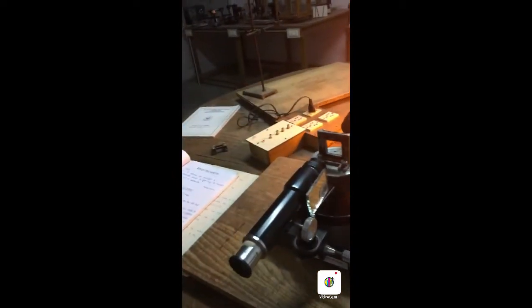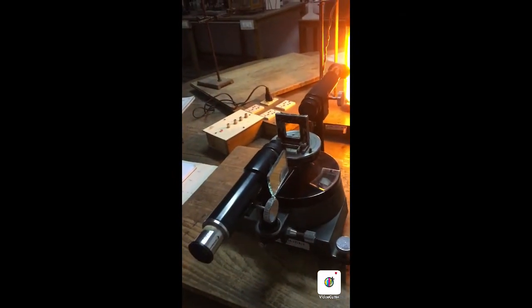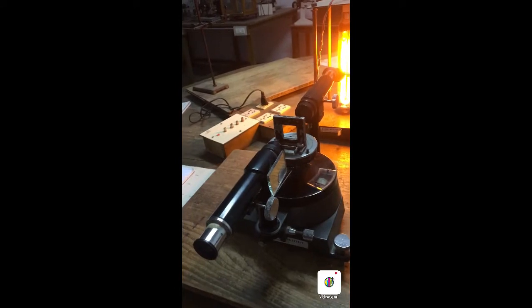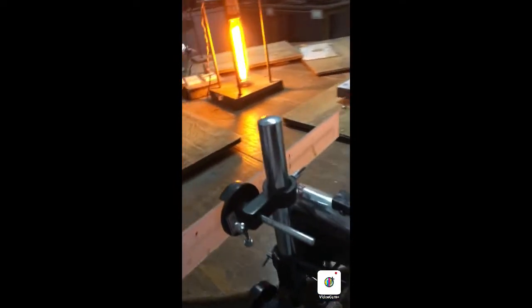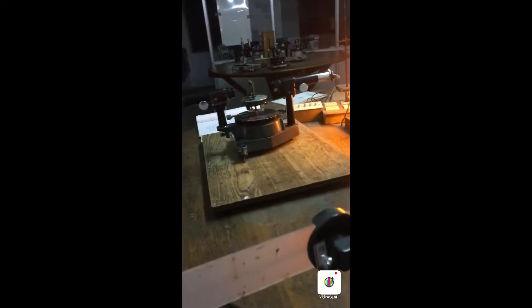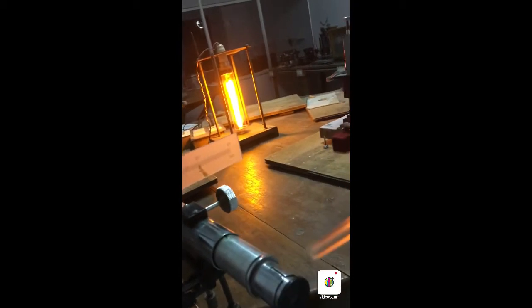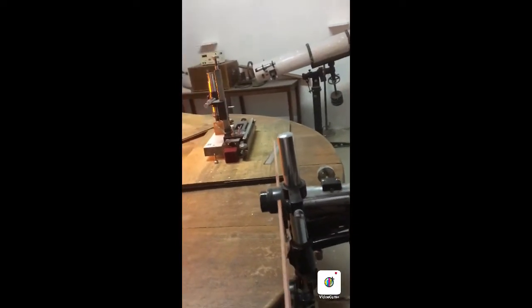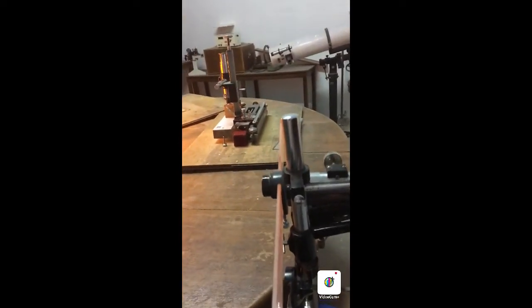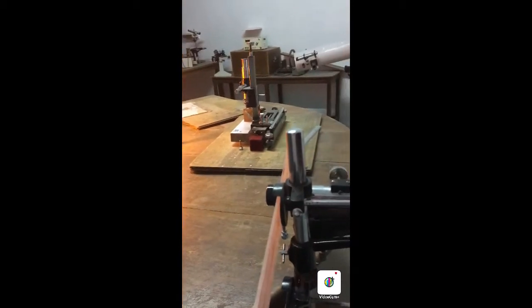Initially the telescope crosswire is adjusted to match the first image of the slit seen in the telescopic view, and then the scale and telescope are adjusted so that the image of this scale, reflected from the mirror strip, can be seen in this telescope, and the crosswire of this telescope is adjusted to coincide with the scale reading for that slit image. That will be taken as x1.